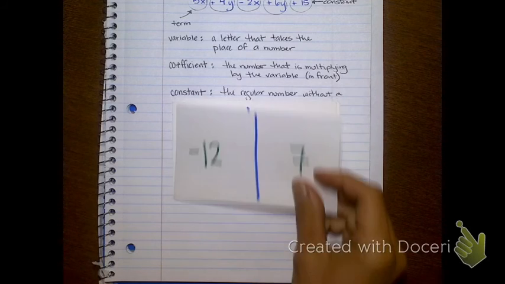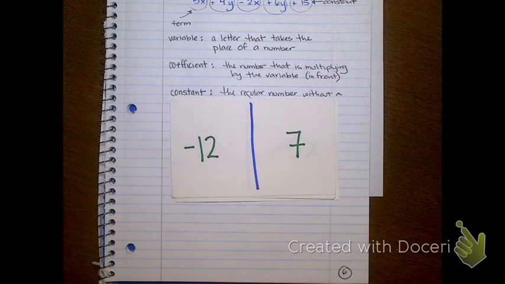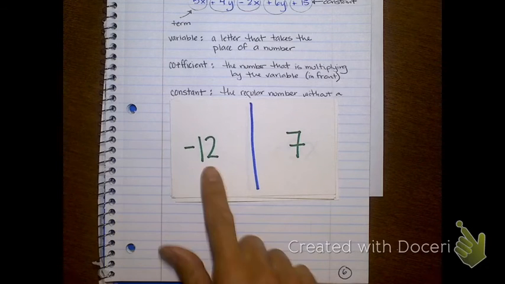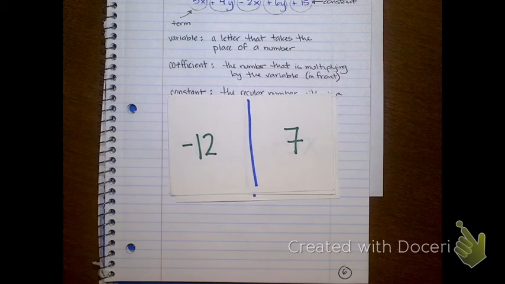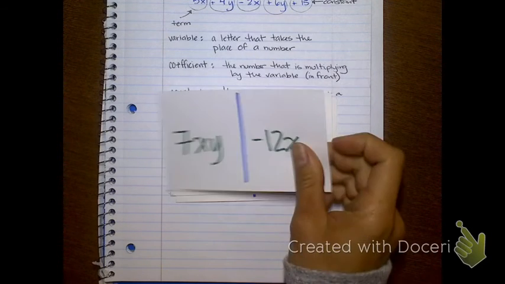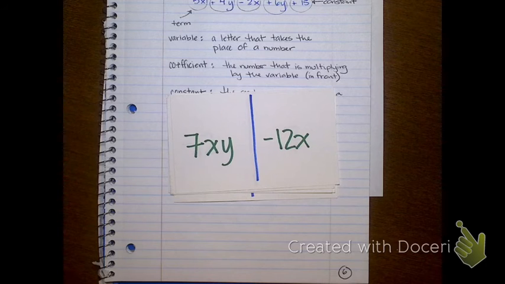Okay, what about these? Do either of them have a variable? No. So they're actually considered like because they both are missing a variable, right? Two constants. Both of these numbers are constant. They are like. Okay? What about this one?